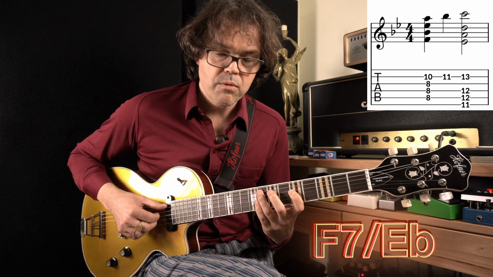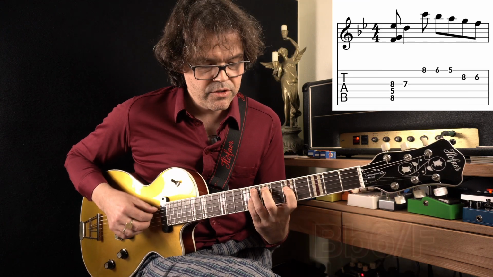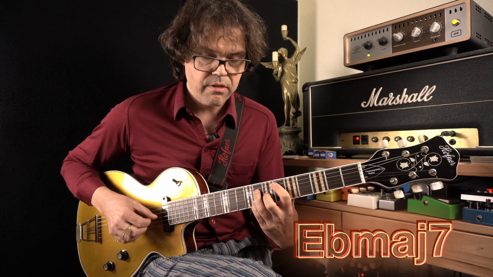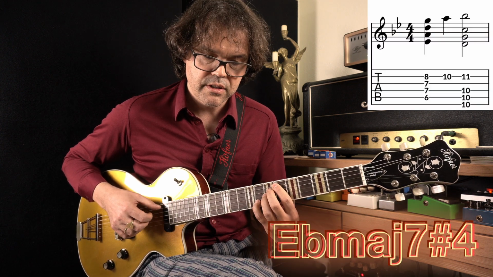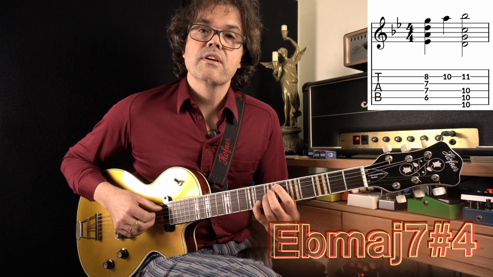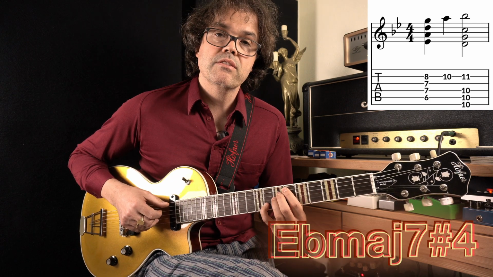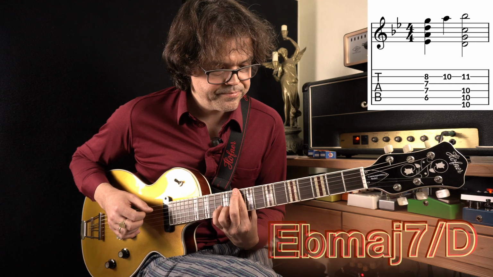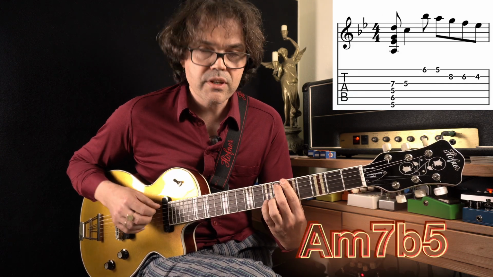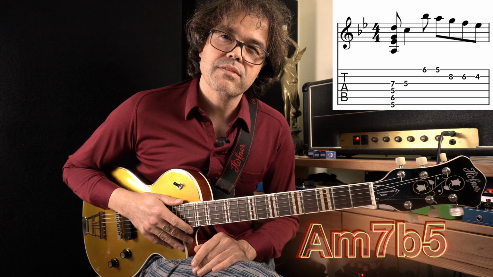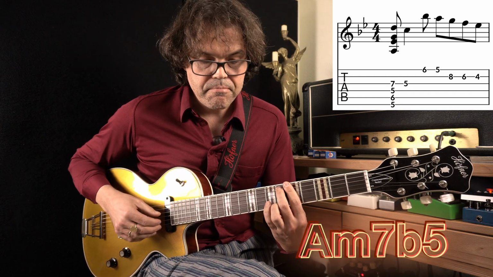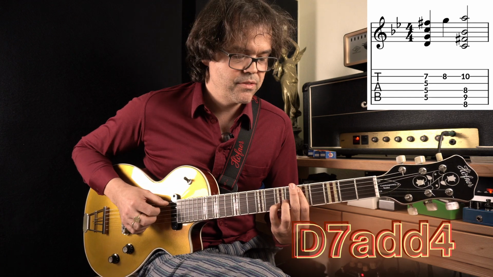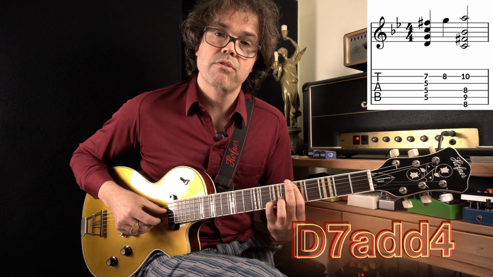And you can do the same when you go to the E flat major 7. So instead of playing this voicing with the 5th here, you can play this voicing. So it's root, sharp 11 or sharp 4, major 7 and major 3rd. That's also nice. And you can do the same on the D7. So A flat minor 7 flat 5, going to the D7 with the 4th here and the major 3rd together.